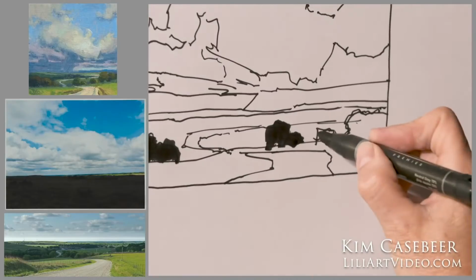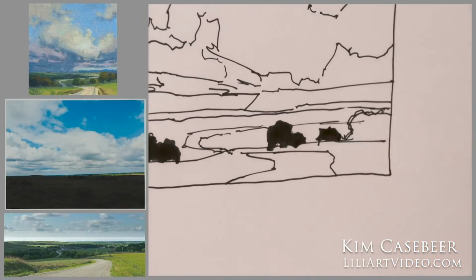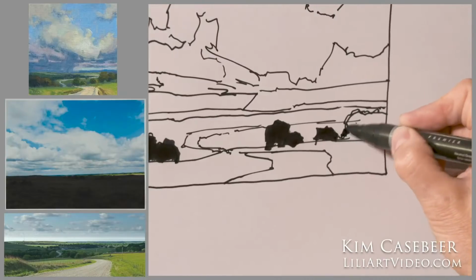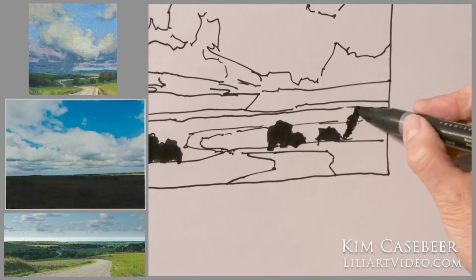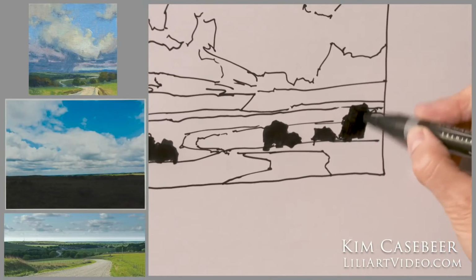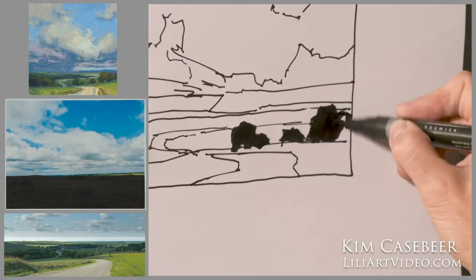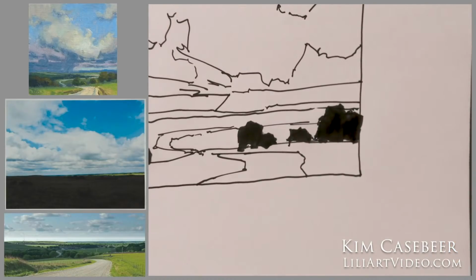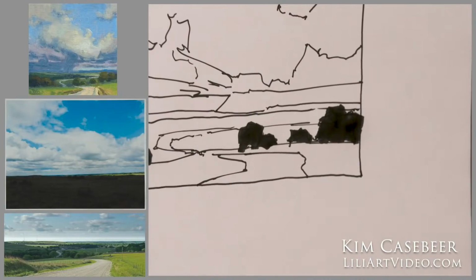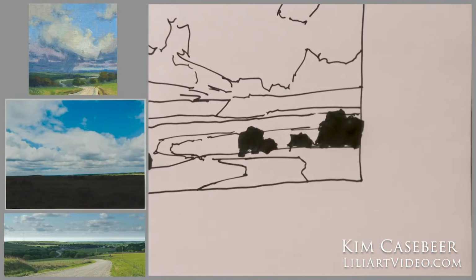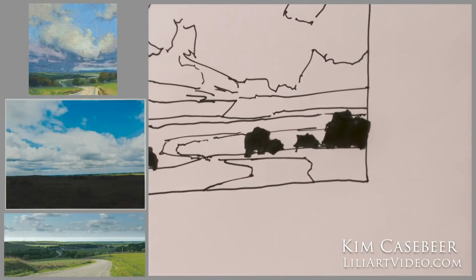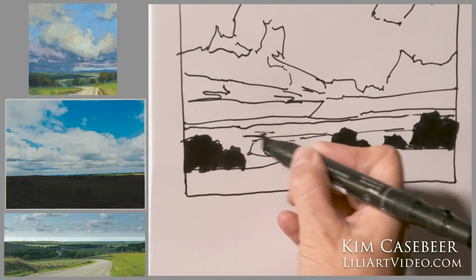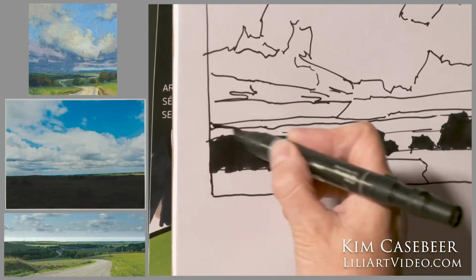And I'm taking some time to look at where I have placed the trees so that there's an uneven amount of space in between the trees, and also so that the trees overlap the different layers of the land. And I want to, in the value study, connect the back part of this hill that's in shadow with the trees. So I will go ahead and block that in with the 70% as well.